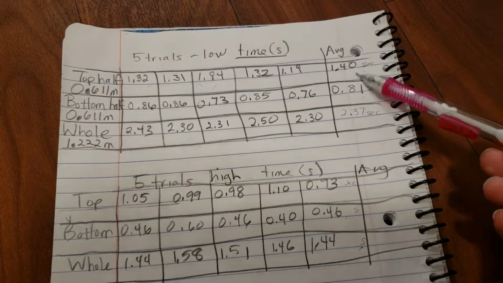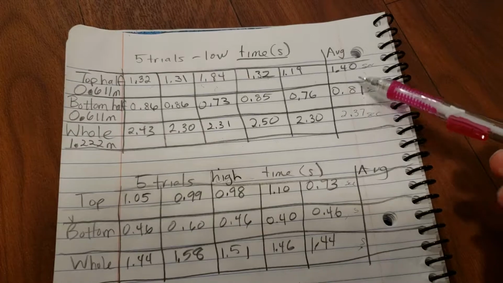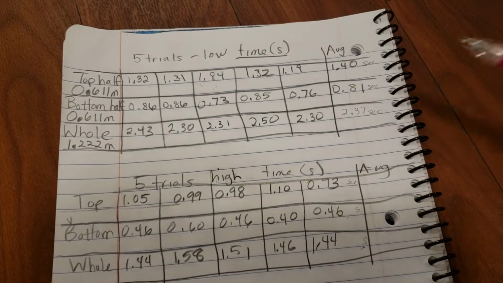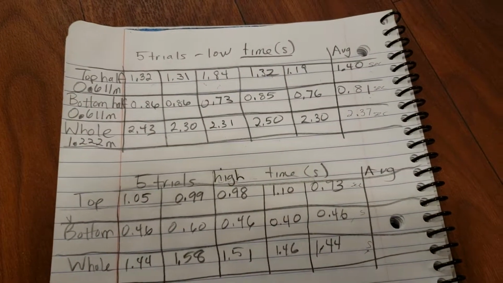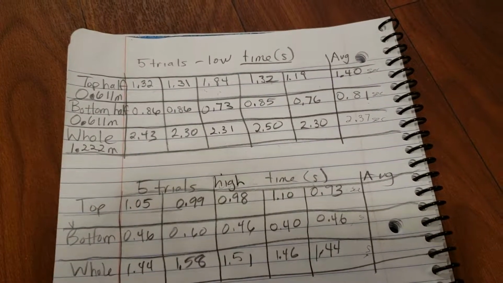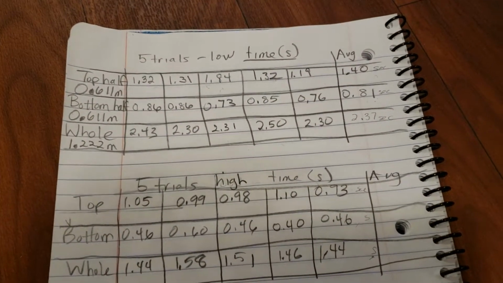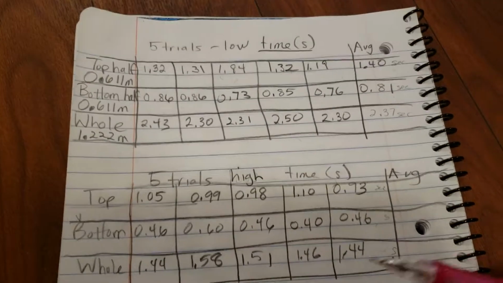If we added these guys up, 1.4 and 0.81, what would that be? That would be 2.2 seconds, which makes at least some sense, I guess.